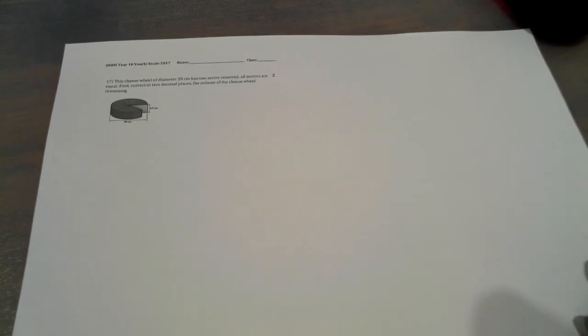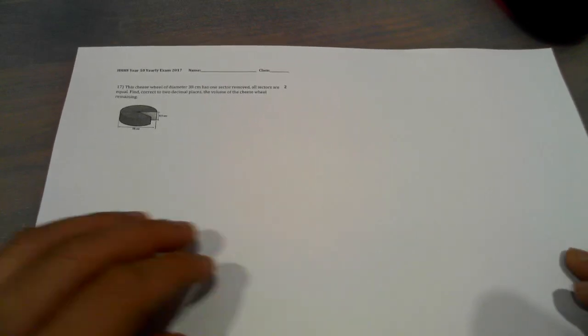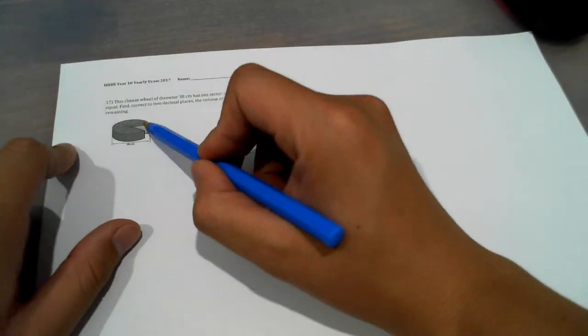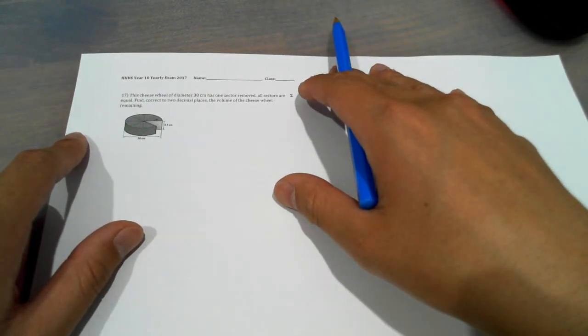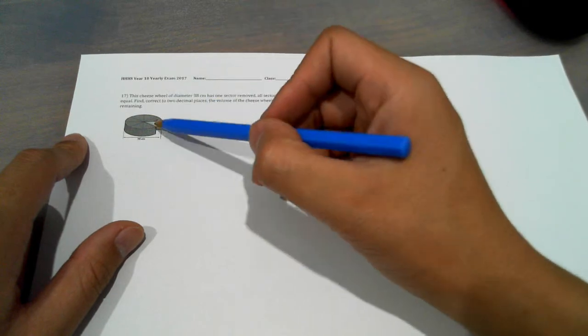Okay, last question for section 2. The cheese wheel of diameter 38 has one sector removed. All sectors are equal. Find correct to 2 decimal places the volume of the cheese wheel remaining. Okay, that's fine. So this wheel has how many pieces? 1, 2, 3, 4, 5, 6, 7, 8. 8 pieces in total. But 1/8 of it is missing here.